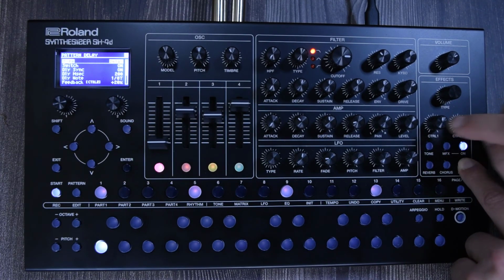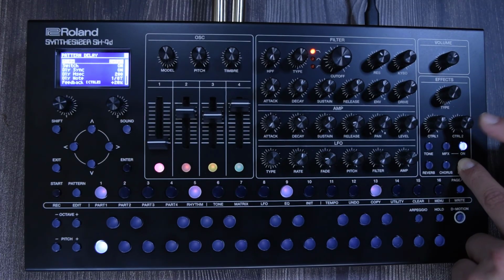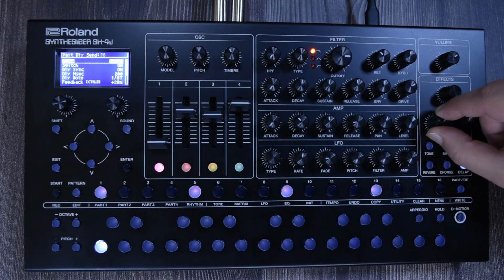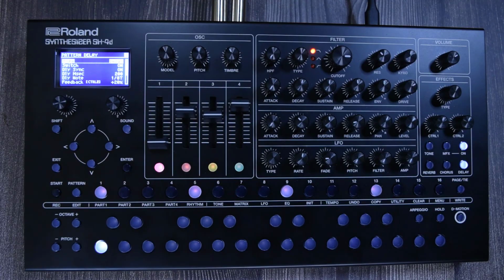So again, this is what you can do when you're holding this property. You can assign whatever it is that you want to control to controller number 2. Controller number 1 will always be the synth. You cannot change that one.